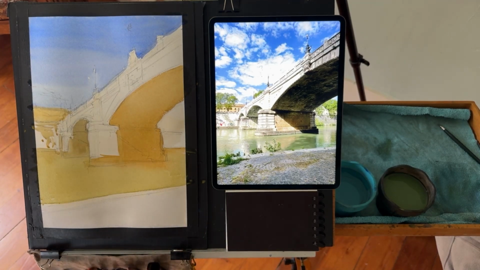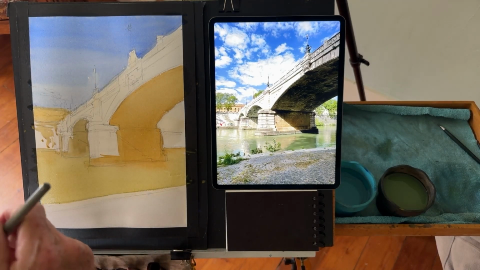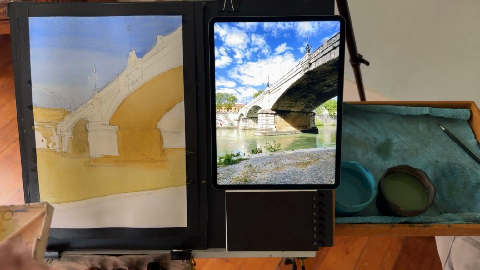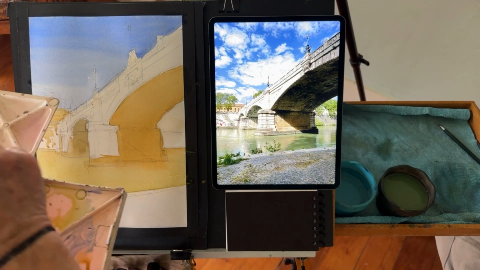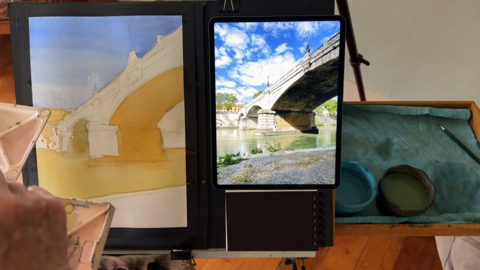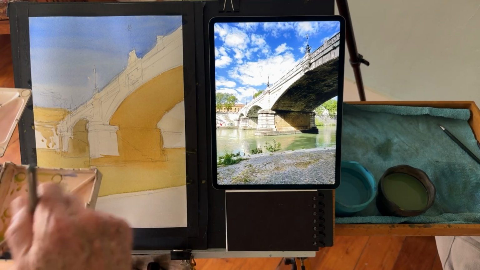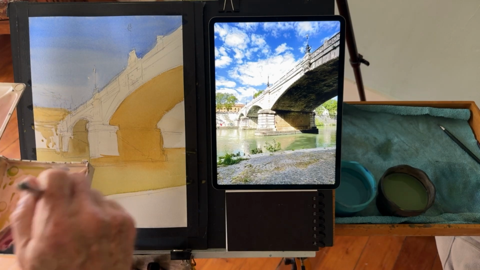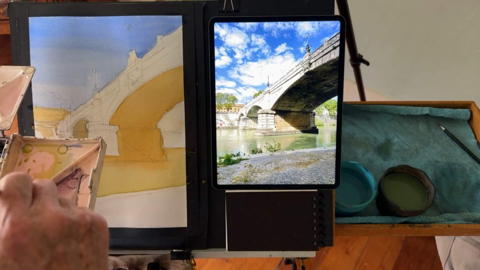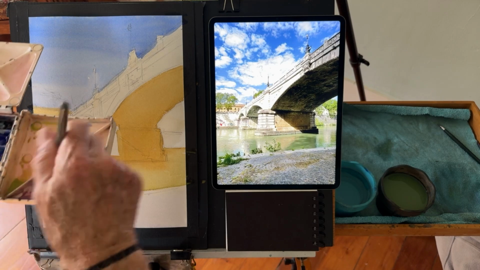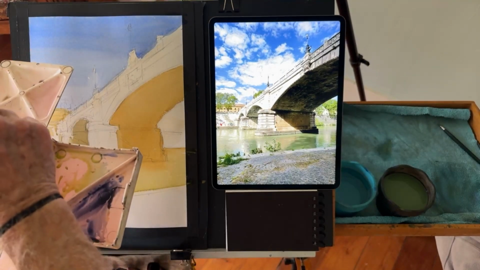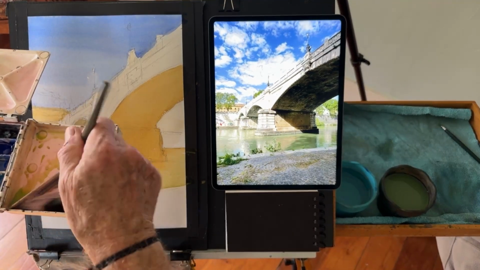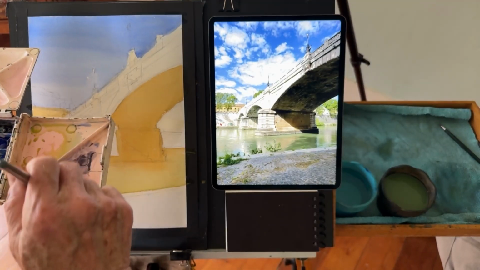From there, I'm going to take some of my ultramarine blue, burnt sienna, more ultramarine blue, perhaps a little bit of alizarin, the crimson red. I'm mixing these three colors, burnt sienna, ultramarine blue.